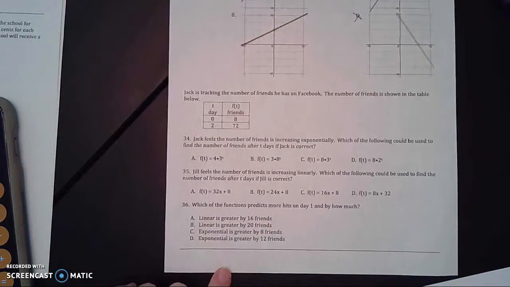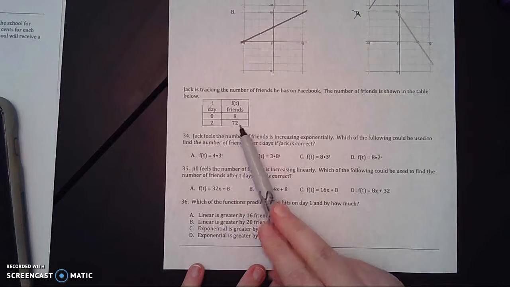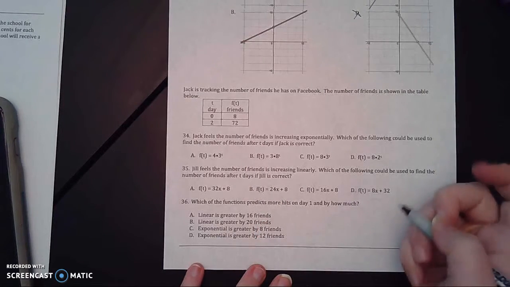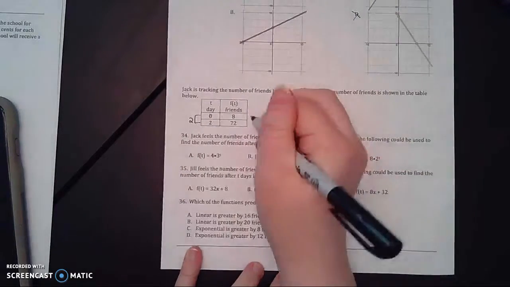The next question, they all go together, 34 through 36. It says Jack is tracking the number of friends he has on Facebook. The number of friends is shown in the table below. So the first thing we have always done is look at the table and figure out the rate of change, just like we did in the example before. So we go by 2.